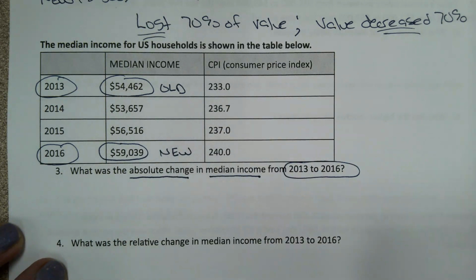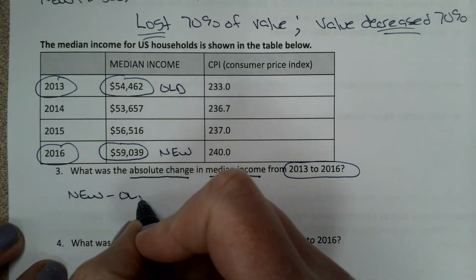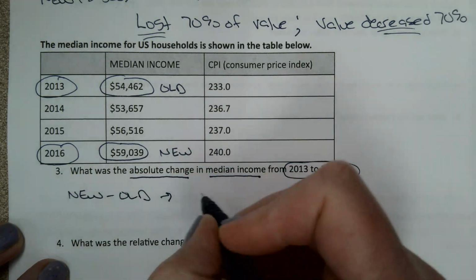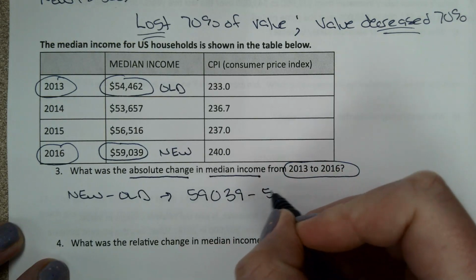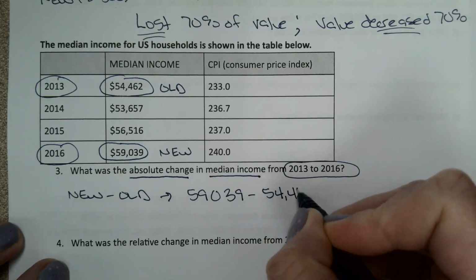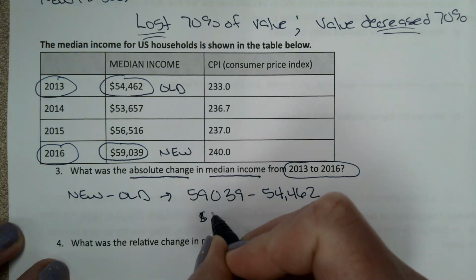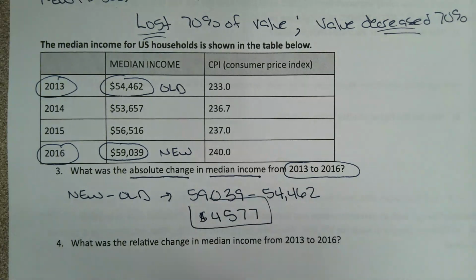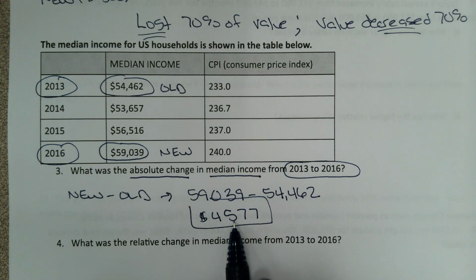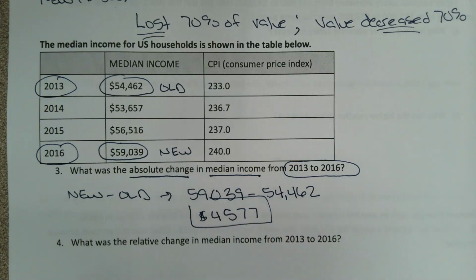So the absolute change, the formula is just new minus old. So I'm going to take the 59,039 minus 54,462, and I get 4,577. And so this says that the median income increased about 4,500 from 2013 to 2016.